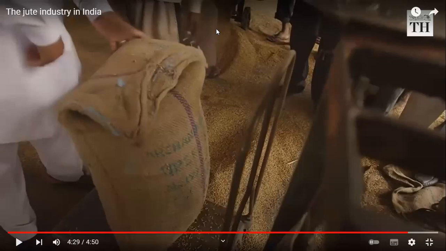So geotextile is nothing but a textile material which is used to increase the soil stability.